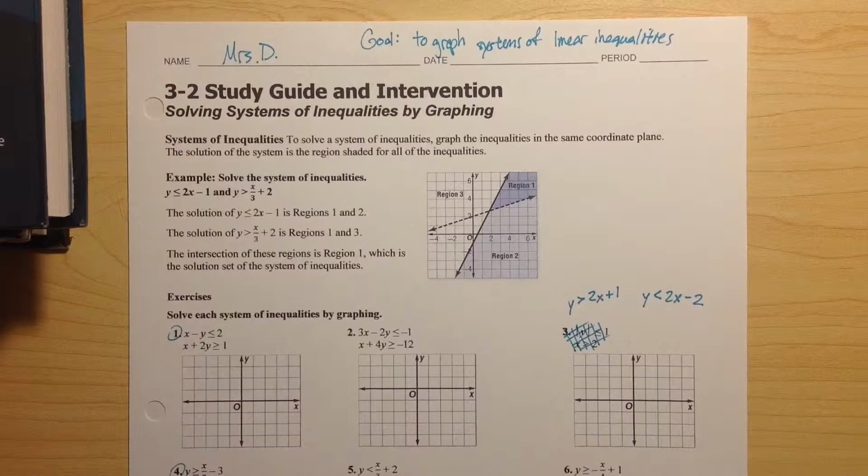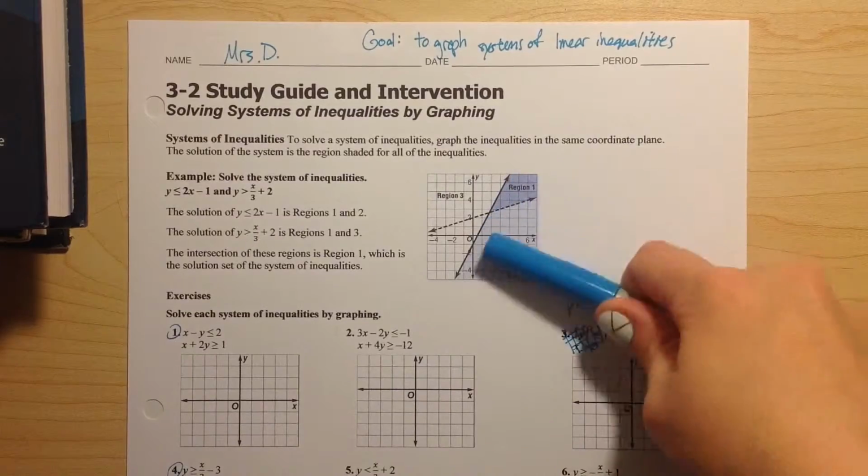Hello Algebra 2. This is the video for section 2 of chapter 3, which is all about graphing systems of linear inequalities. So not just lines now, but linear inequalities. We've graphed singles of these back in chapter 2. We could graph one of these lines and then we would shade it.